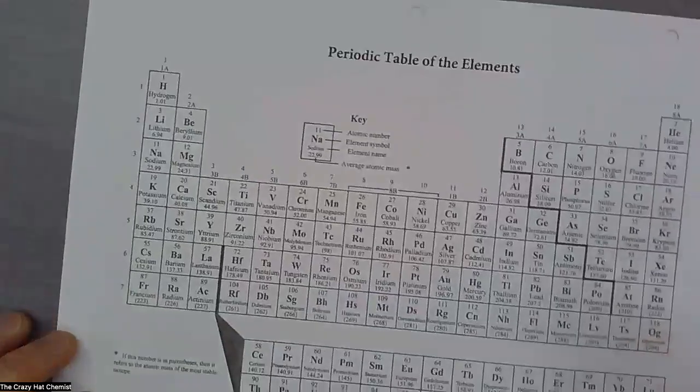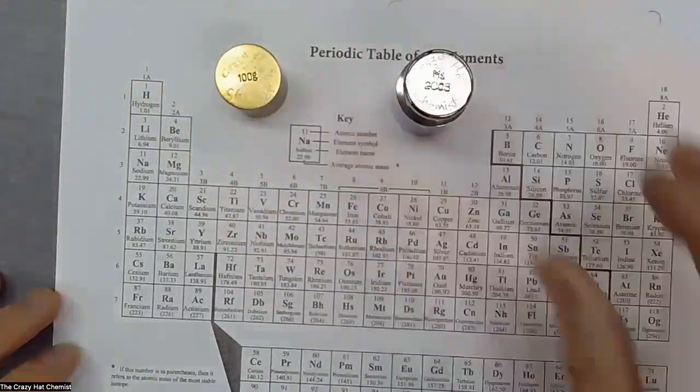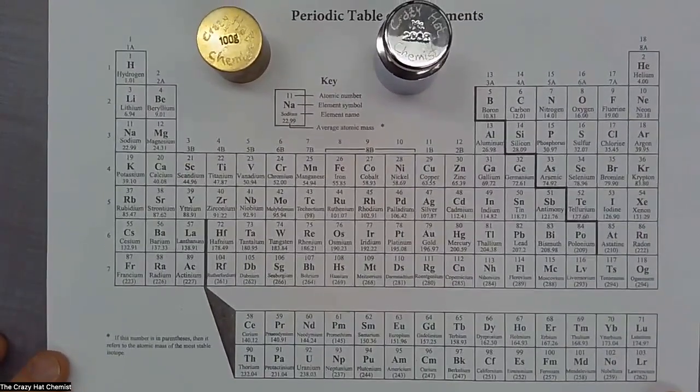Oh my, yes, I know. You love periodic tables as well as I do. And so let's nail this down here with a little bit of weight.